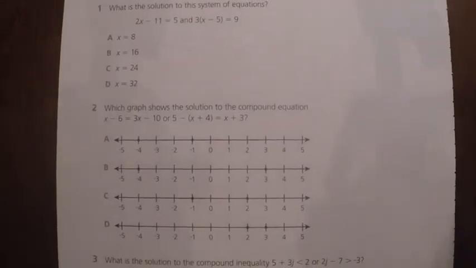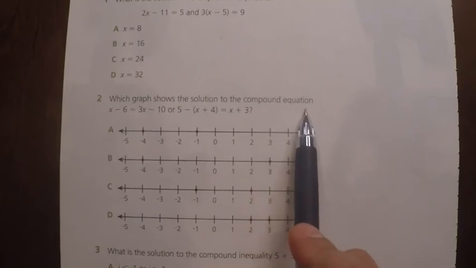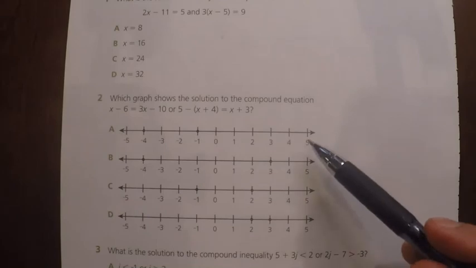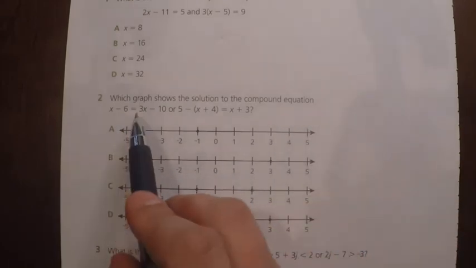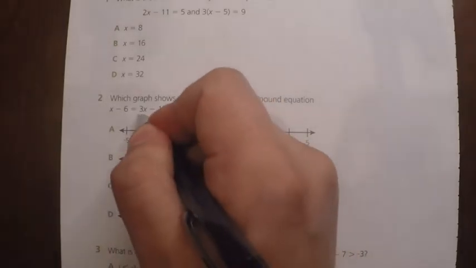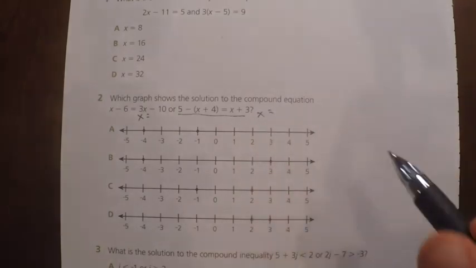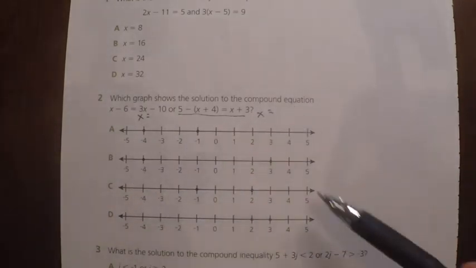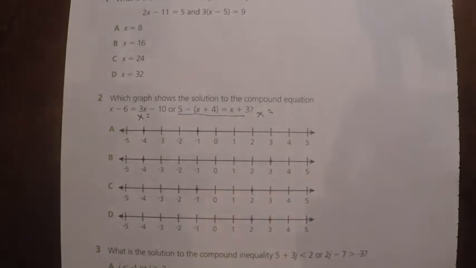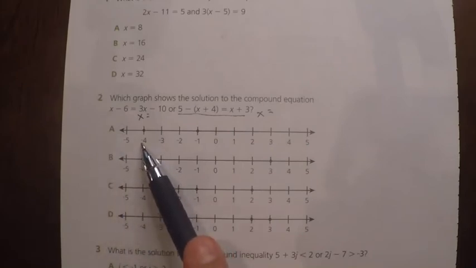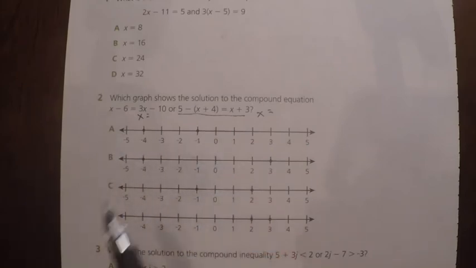When we take a look at this one here, it says, which graph shows the solution to the compound equation? Remember that when we showed solutions to equations on graphs with a number line, you're just going to solve this first equation first, find what x is equal to, solve this second equation second, find what x is equal to, and both of those will be a point on this line here because we have or. So or, they can be different numbers here. So in this first choice, it says that x is equal to either negative 4 or negative 1, right? So they're saying one of the equations might give you negative 4 and the other one gave you negative 1, and that's how they're showing their answer there.